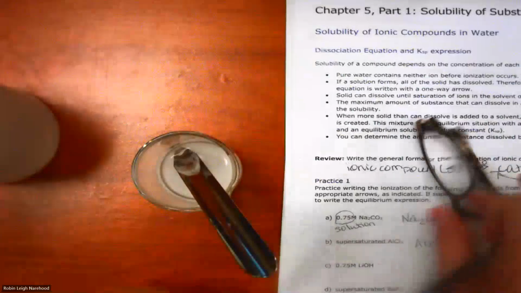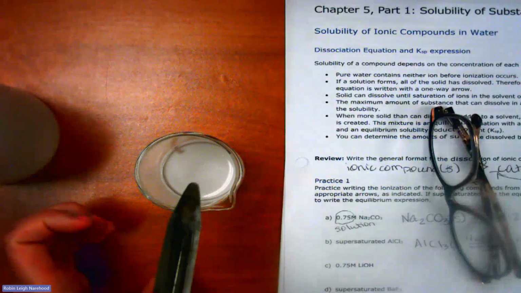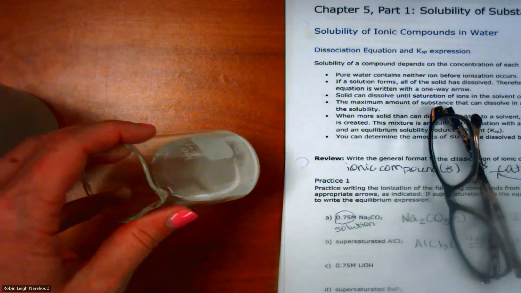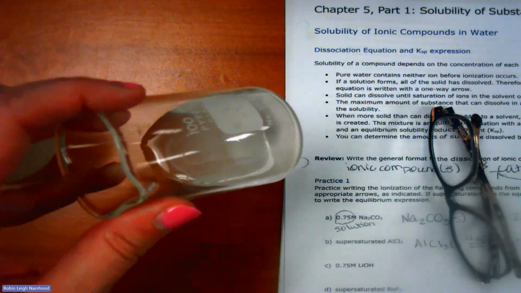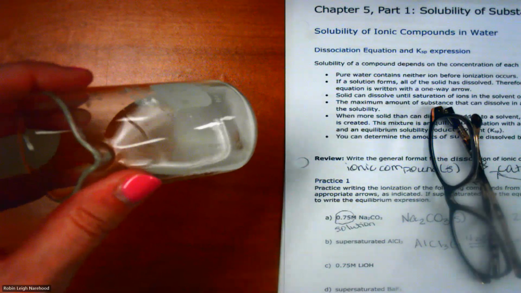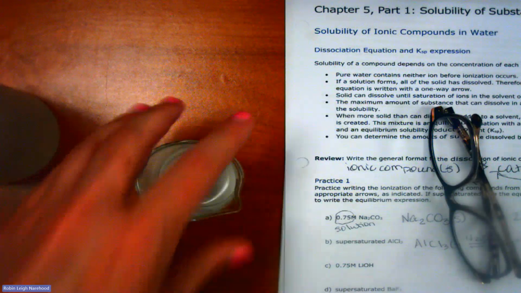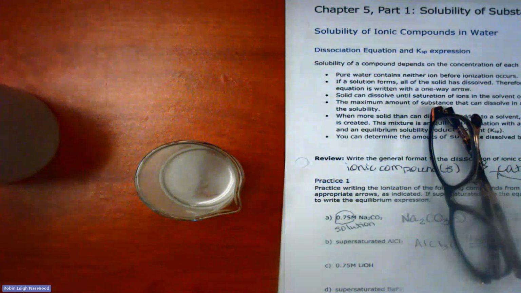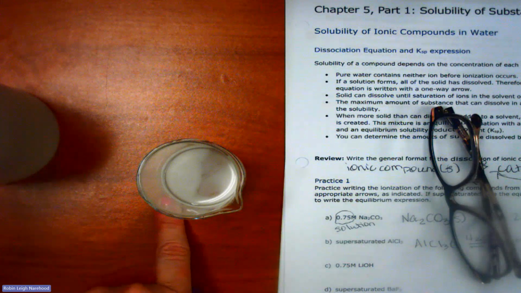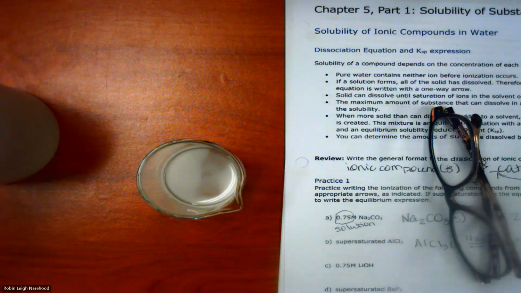So here's our solution. Okay, so just tilt it to the side. So you can see that the liquid looks clear. So there is a homogeneous mixture on top, but look at the bottom. Can you still see there's white solid? And so above that white solid, because I've let it settle, above that white solid is the aqueous ions.